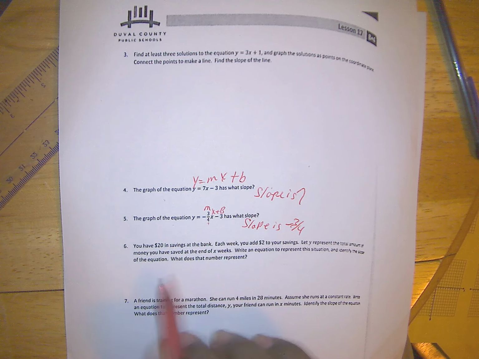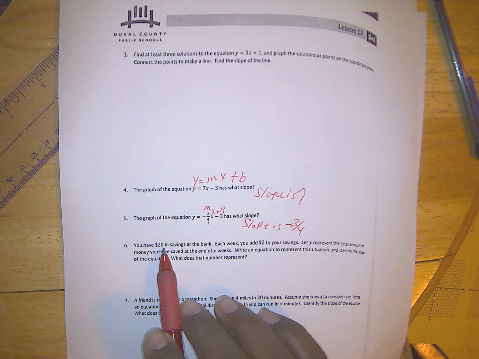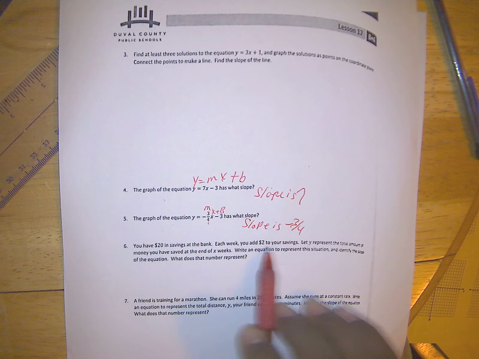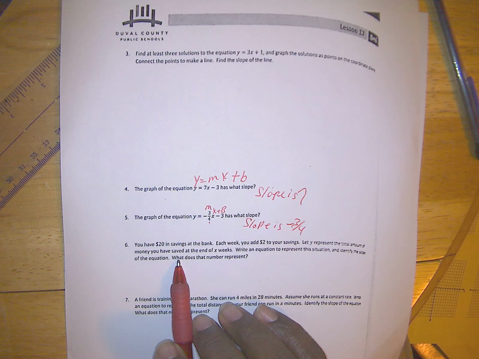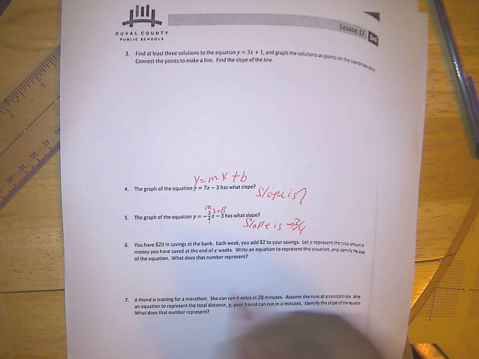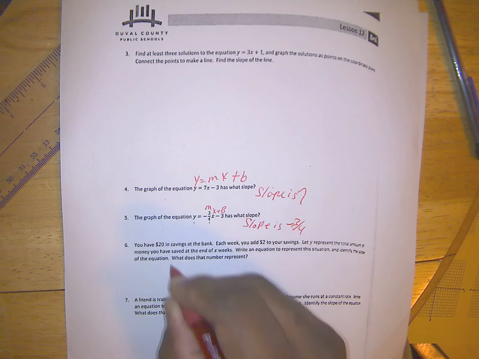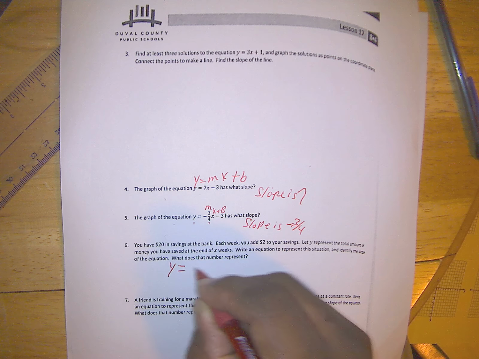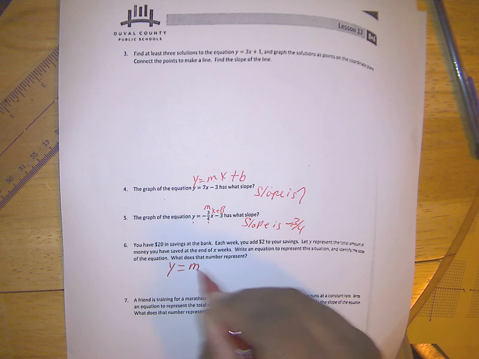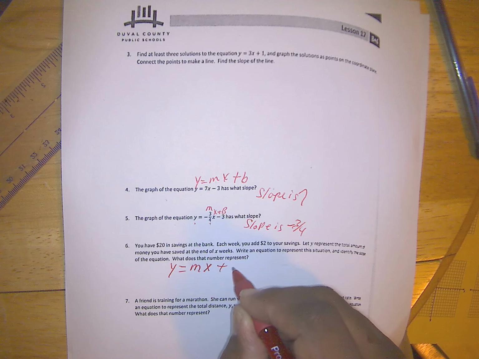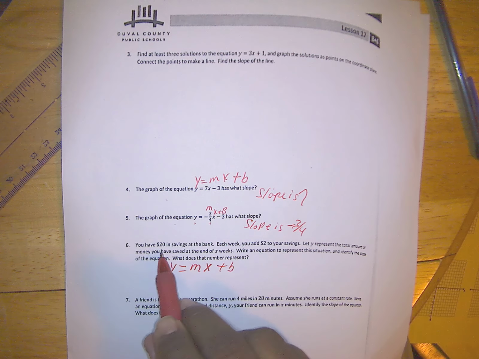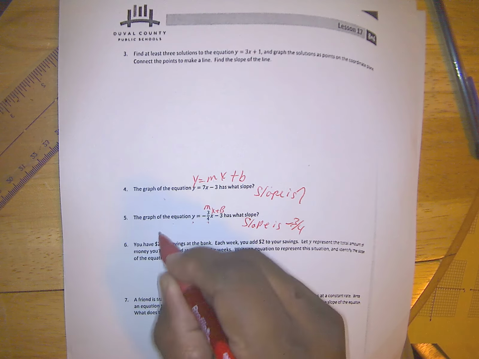Okay, but it says basically here you have $20 in the savings in the bank. Each week you add $2 to your savings. Let y represent the total amount of money you have saved at the end of x number of weeks. Okay, write an equation. Well, if y equals mx plus b, remember we put it in y as this. y equals the rate of change. The rate of change. All right, that's our slope times some input plus any starting number that we have. Okay, b. Well, we start with $20, so that's going to be our b right there.